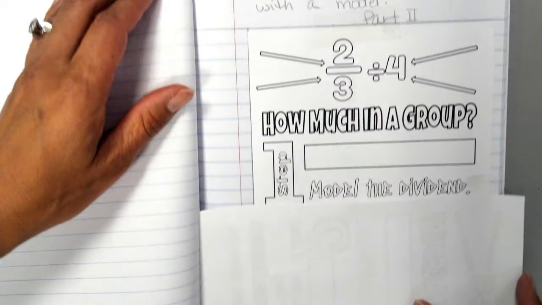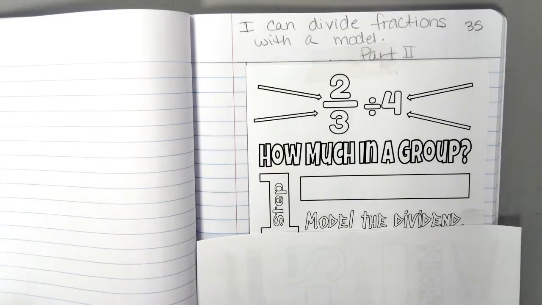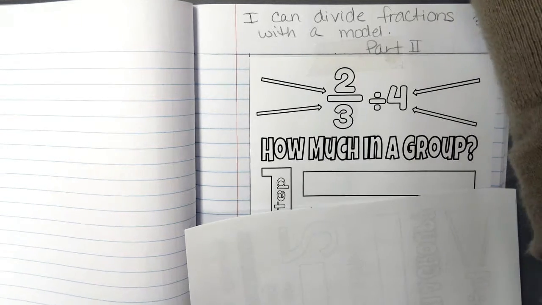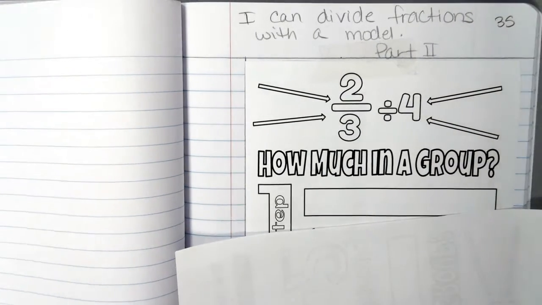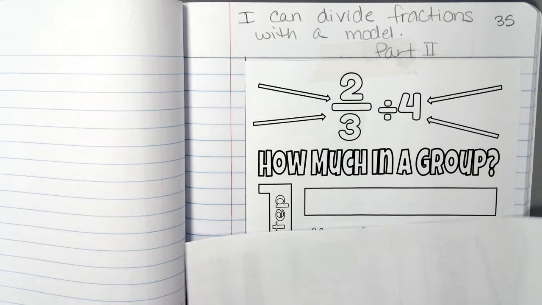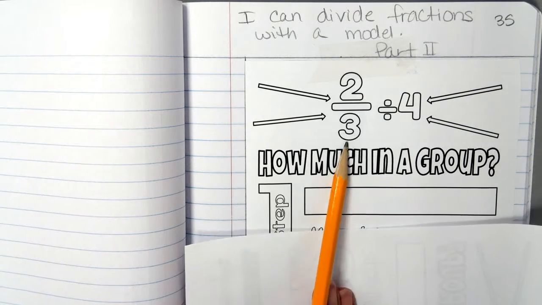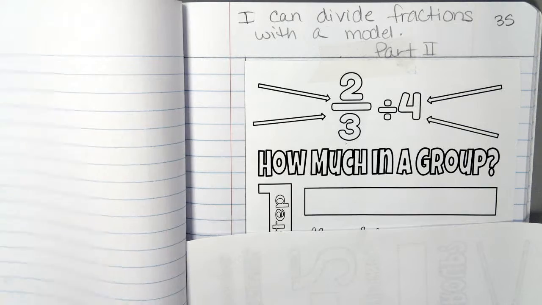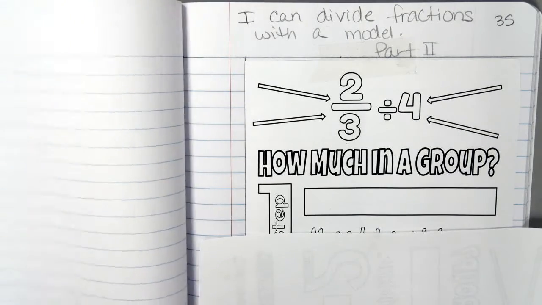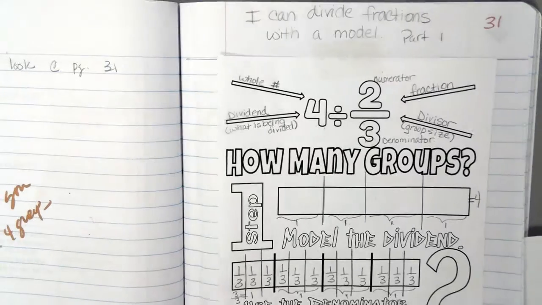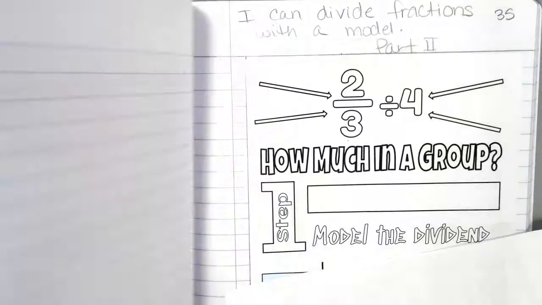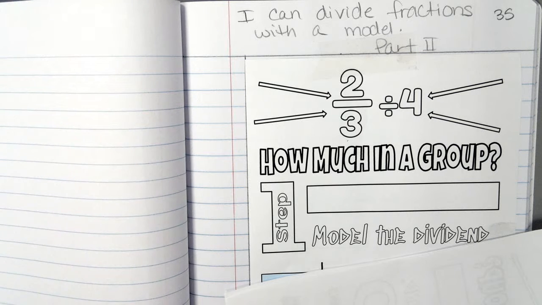Okay, so today we are still working on I can divide fractions with a model. So we're going to call this I can divide fractions with a model part 2. Okay, so the first thing I'd like you to do is to look at this problem. Looks really familiar, right? So 2/3 divided by 4, and I want you to flip back a couple pages from our lesson a week ago and tell me, what do you notice? Okay, look at that, and then go ahead and tell me, what do you notice?